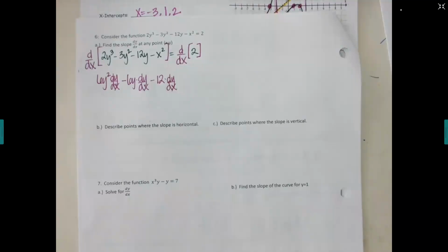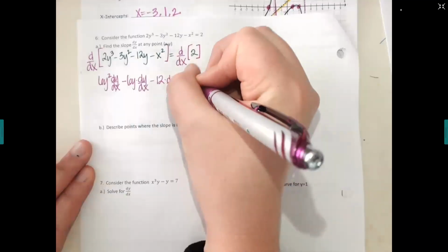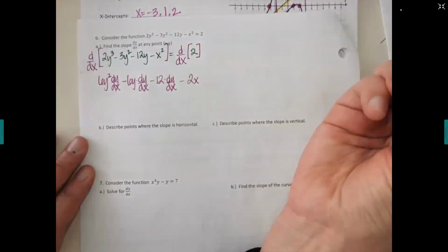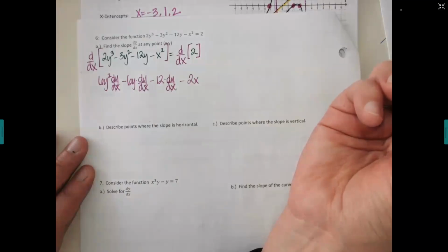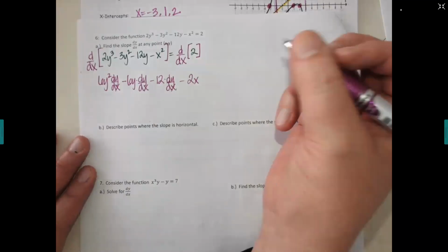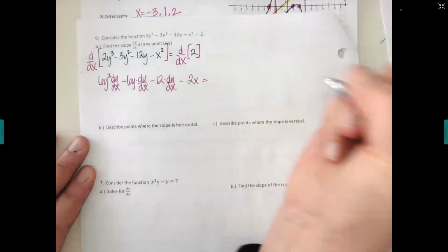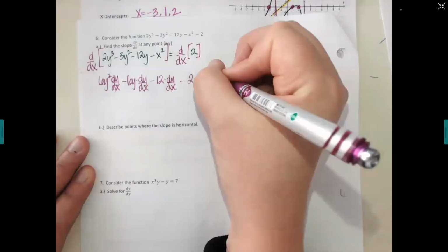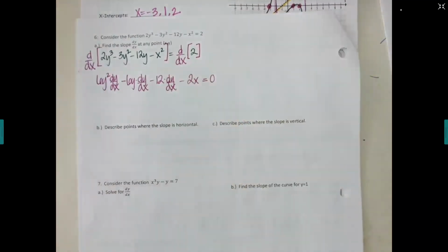Okay, next term was a minus x squared. What's the derivative? 2x. Does it get a dy dx? No, because it was originally already x. Last term is an equals 0 because it was a 2. Okay, from here, any term that does not have a dy dx has to go to the other side. Who are we moving?